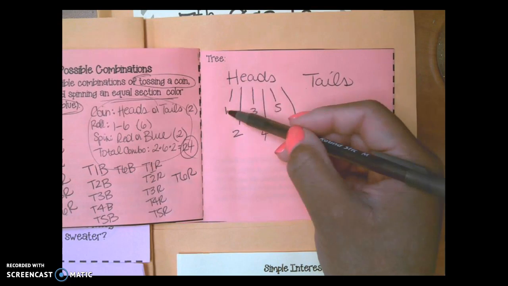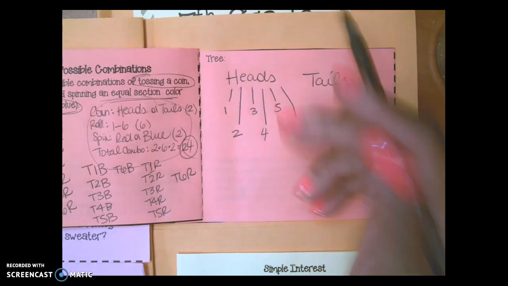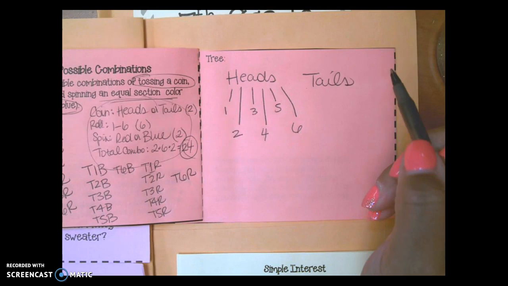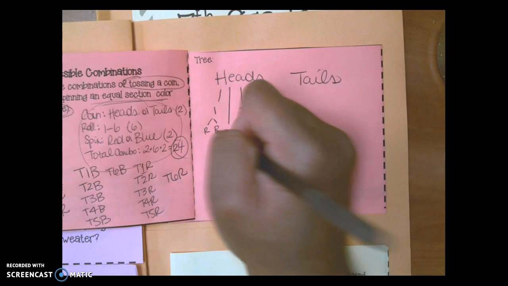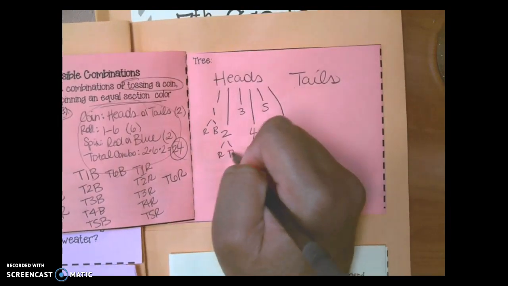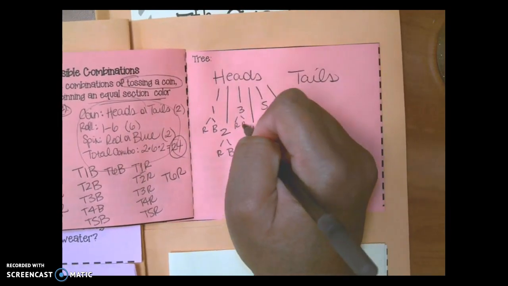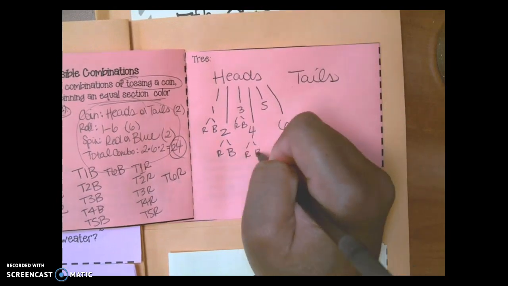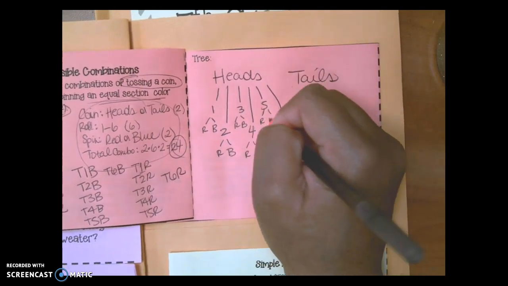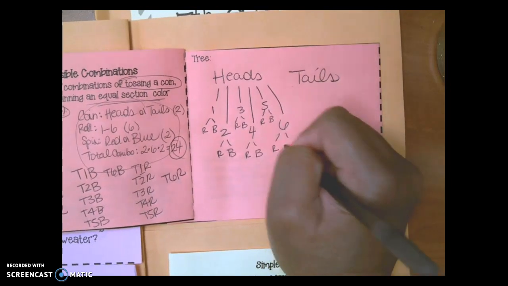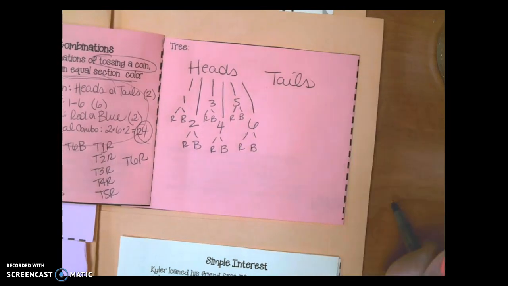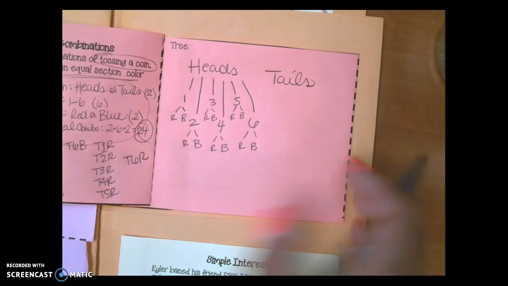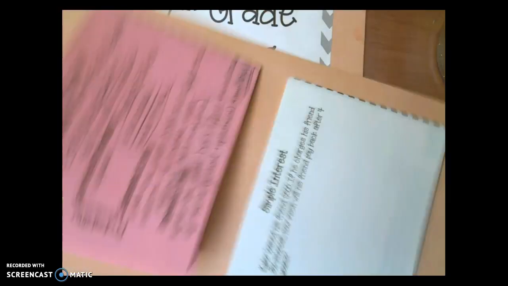After I roll a 1, what color can I spin? So then I need both options, red or blue, to go with each number. And then you need to do the same thing for tails. Looking at the examples that they've given you, we're going to have to flip it over.